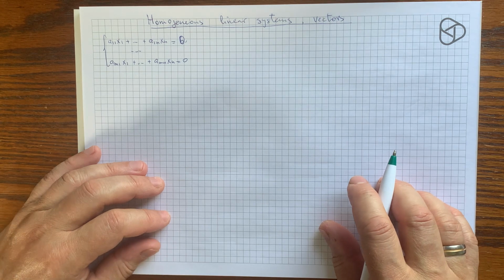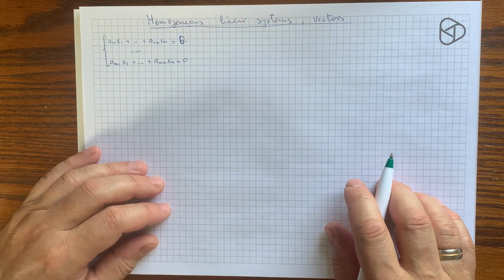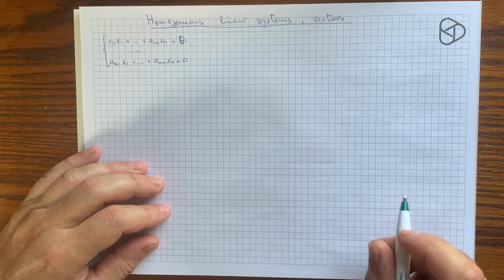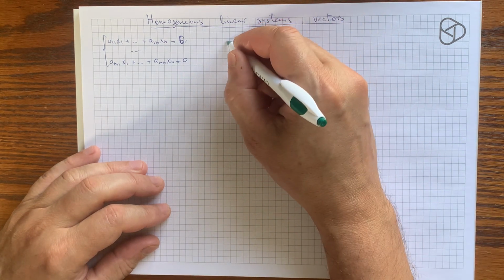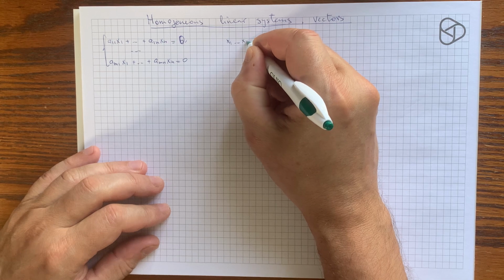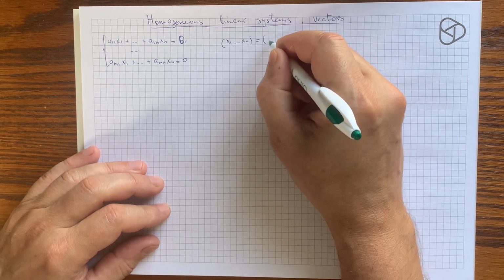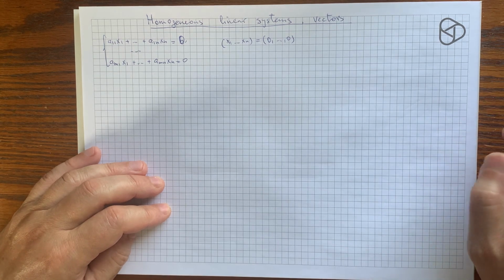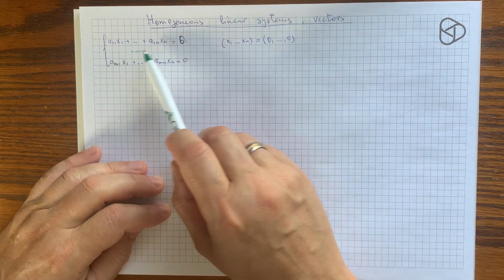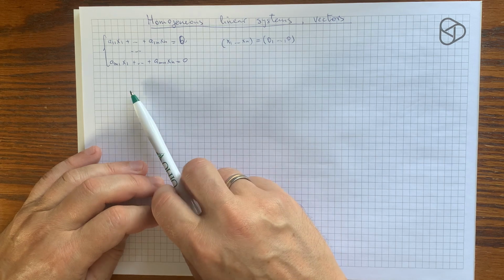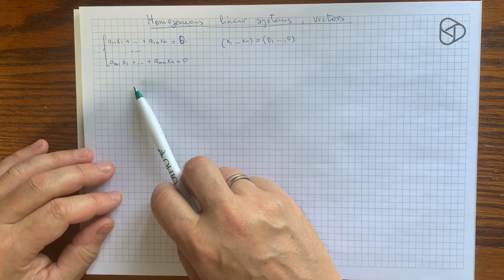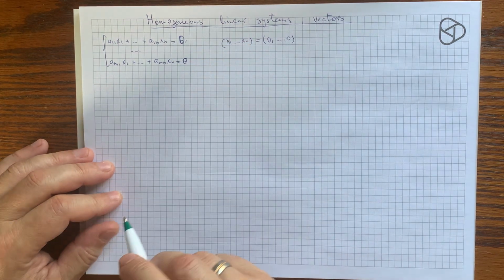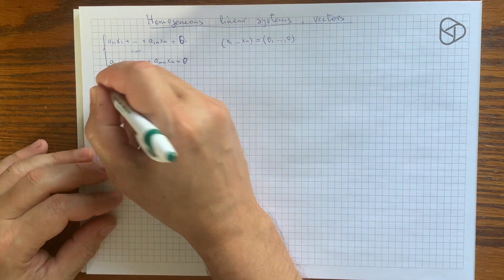The first observation, which we already used before, is that the system is always solvable, always has a solution written in this vector form, which consists of just zeros. That means that if we replace our unknowns by zero, all equations will be true. And that is because the right hand sides are all zeros. But we can say even more.